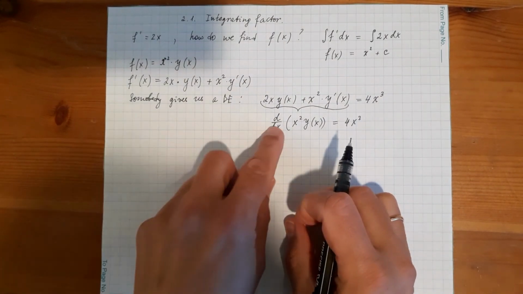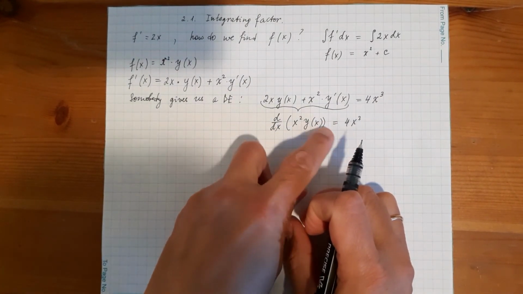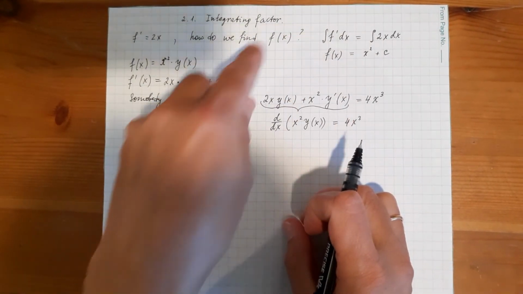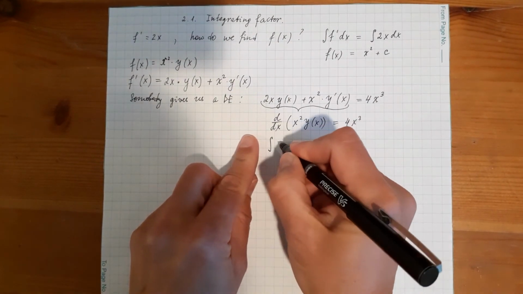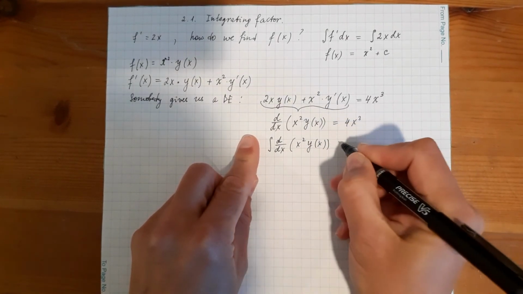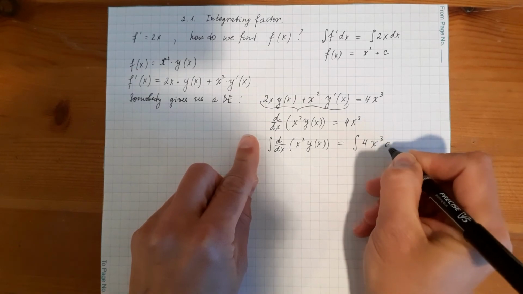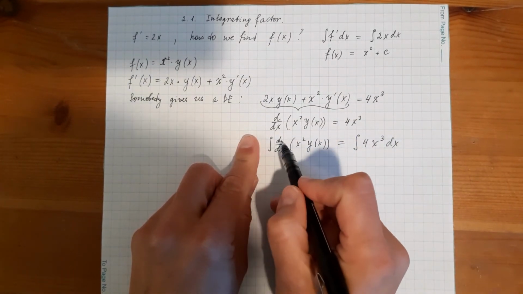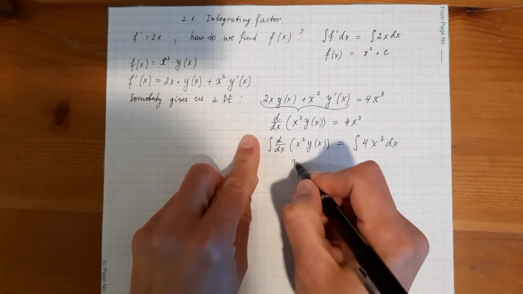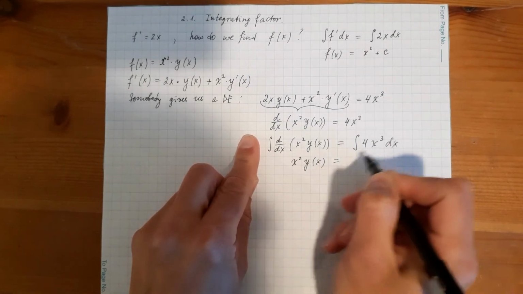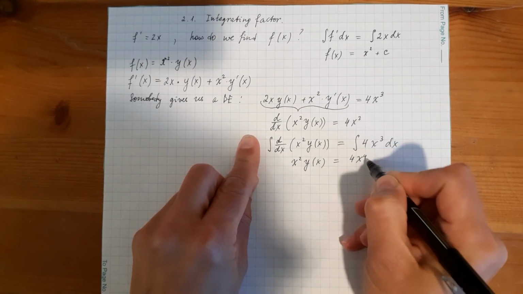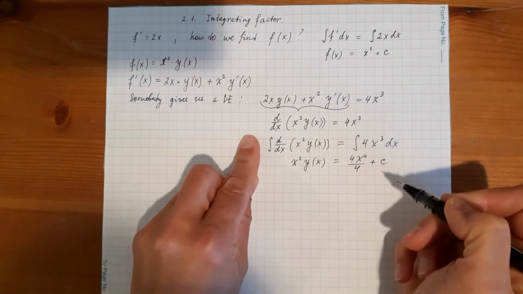Well, what should we do if we have a derivative on one side and a function on the other side? How do we find the antiderivative? Remember the previous example, we just integrate both sides. If I integrate a derivative, according to the fundamental theorem of calculus, I'm going to get the function itself, right? And here I have 4x cubed dx. Differentiation and integration cancel each other because they're inverse operations, and I'm going to get x squared y of x. Here I just do the integration. What is the antiderivative of 4x cubed? Well, it's 4x to the power of 4 over 4 plus a constant, right?